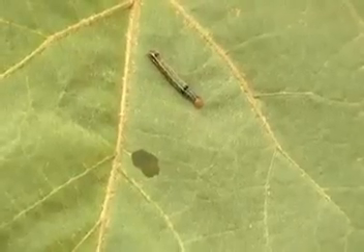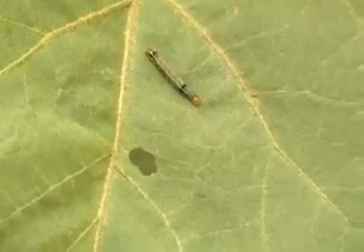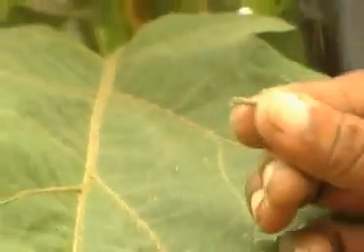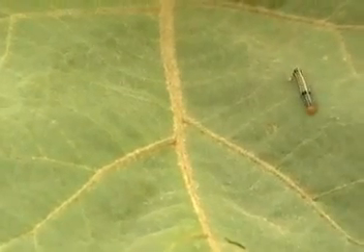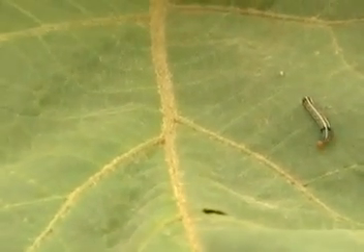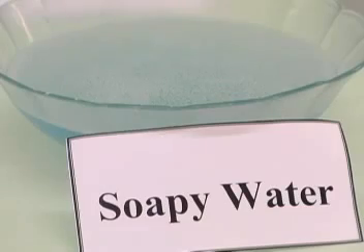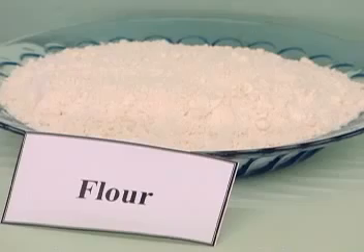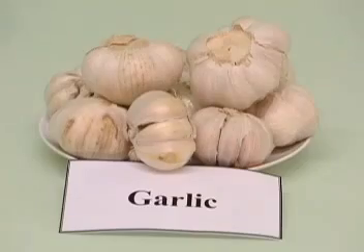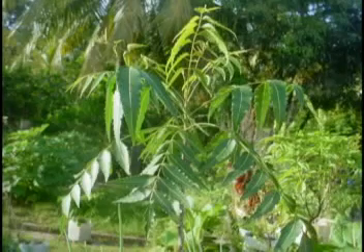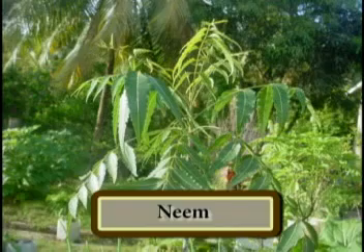If you see pests or symptoms of their damage, you can either remove them manually or use a natural pesticide. Natural pesticides are made with environmentally friendly substances, most of which are everyday household items. For example, soap water, baking soda, ash, flour, milk, garlic, and black pepper. Some other examples of natural pesticides are extracts from plants like neem and marigold.